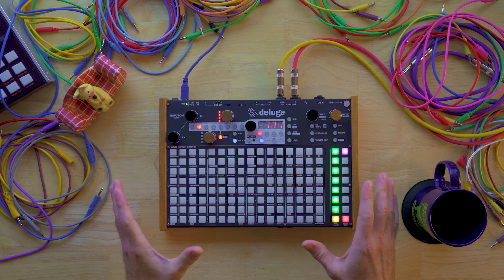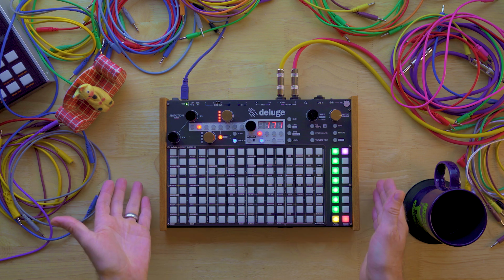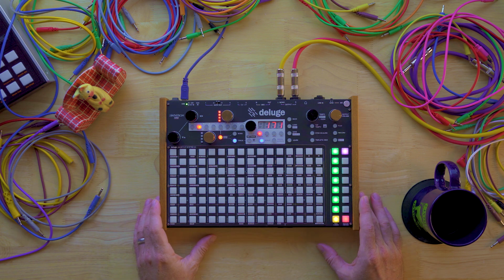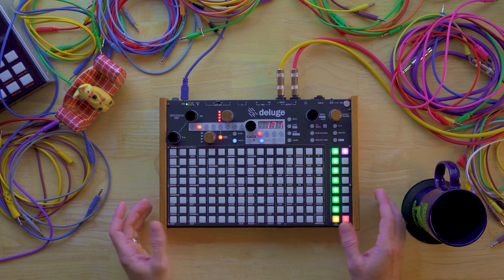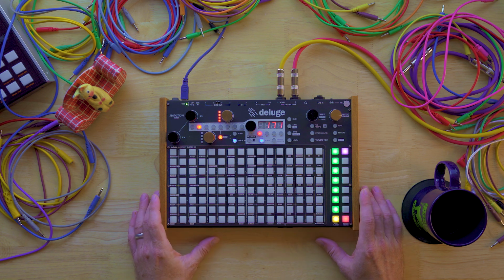I had a lesson with somebody recently where they were like, hey, I got a synth from Deluge and I want to do some stuff in Ableton with MIDI and I want to put it on the Deluge. And I want you to show me how. And I was like, oh, that's interesting. I've never considered that as a thing that I would ever want to do. But we worked through it and it was cool. And I thought of some applications for it.